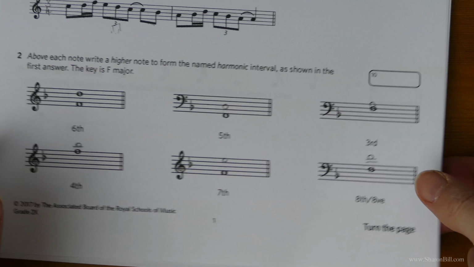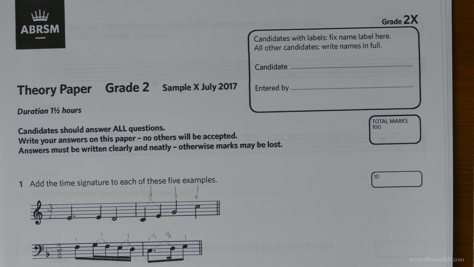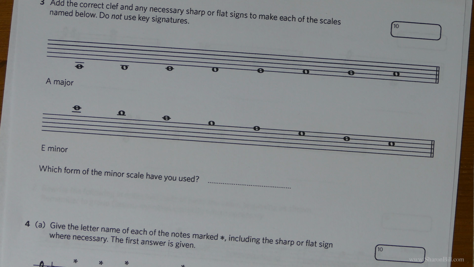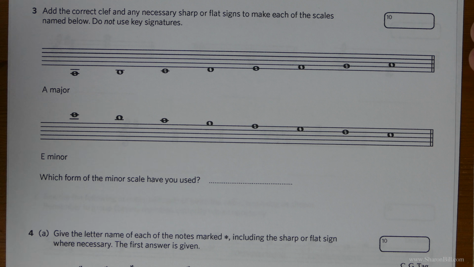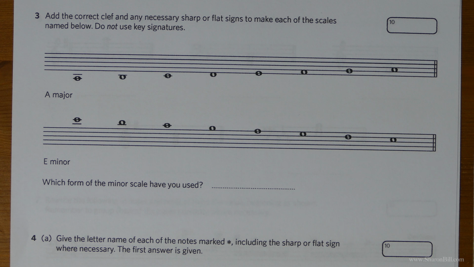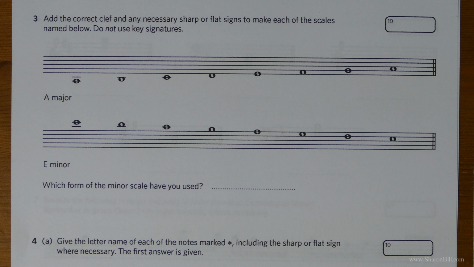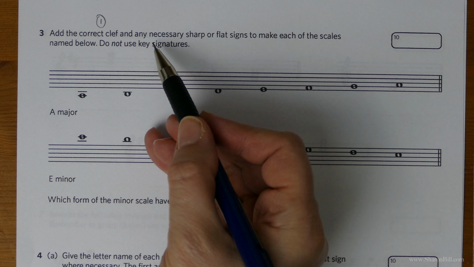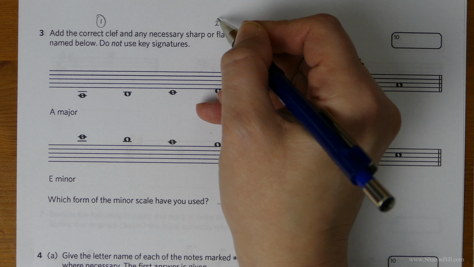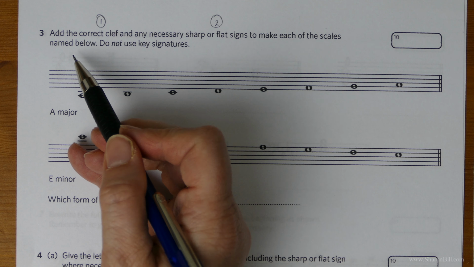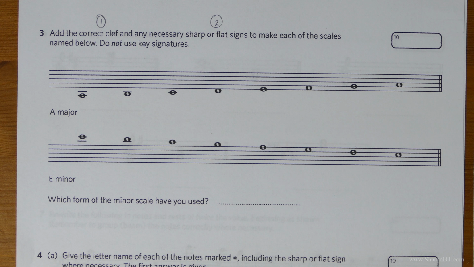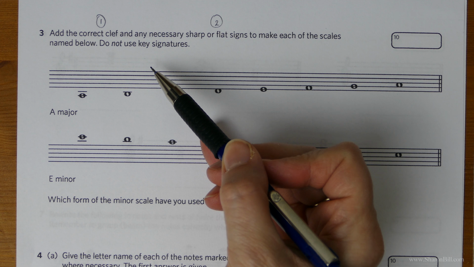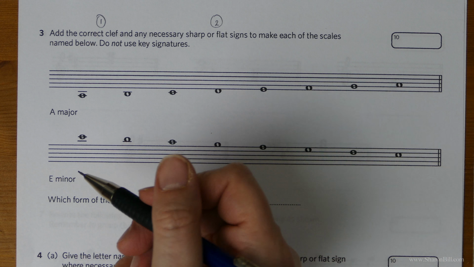So if we just remove the page, move on to the next page. So we're now on to question 3. Just tidy that up. Okay, let's see what question 3 asks us. Add the correct clef, so there's the first action point, and any necessary sharp or flat signs to make each of these scales named below. Do not use key signatures. So we need to bear the key signature in mind, but then we need to add it as an accidental or as accidentals in the plural.